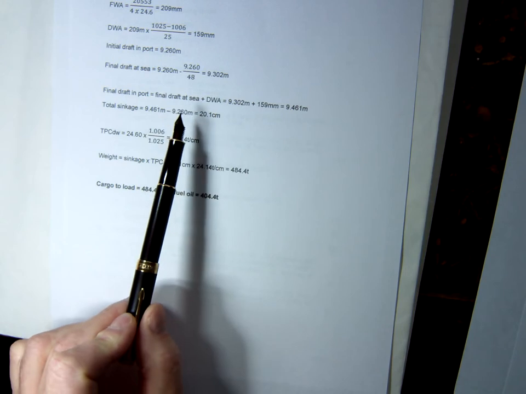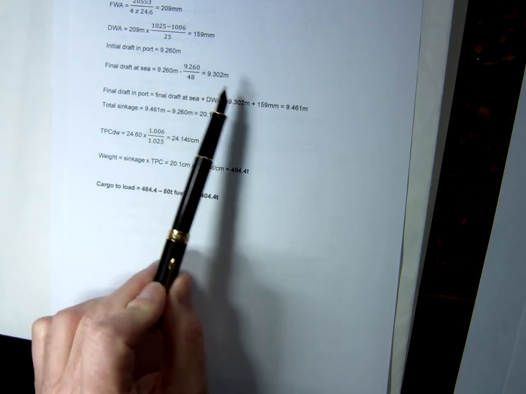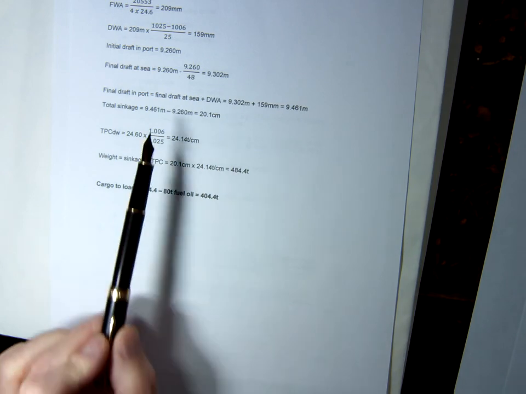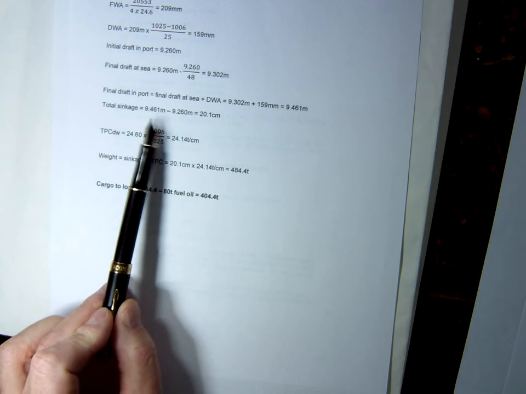So the final draft in port is the draft at sea plus our allowance, of course, because we'll come out of the water by that amount when we get out to sea. So the difference between the two drafts, 9.461, 9.26, 20.1 centimetres.